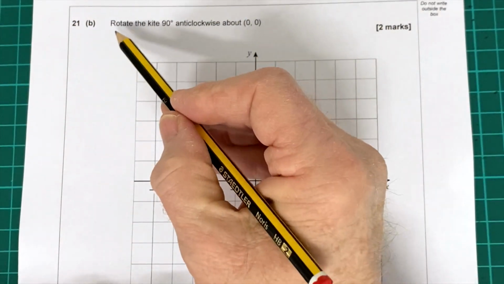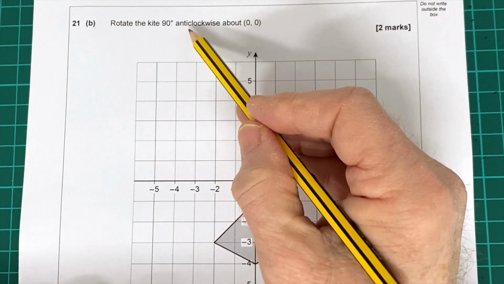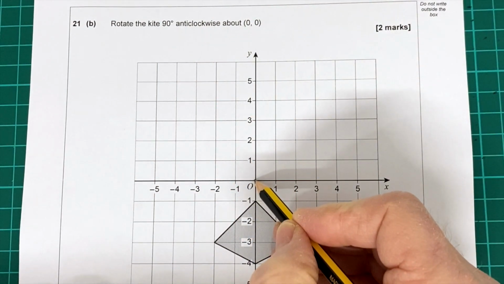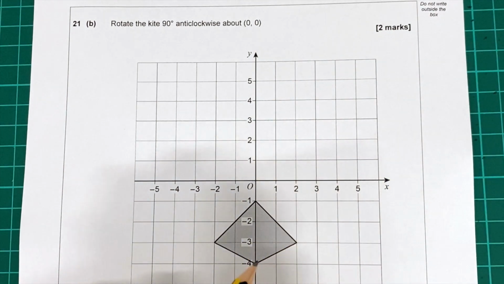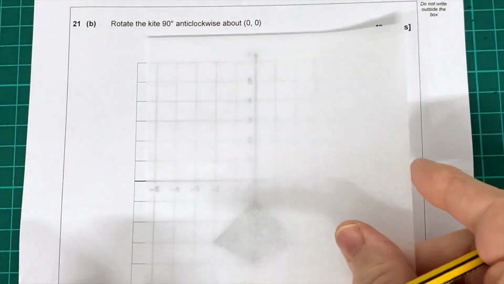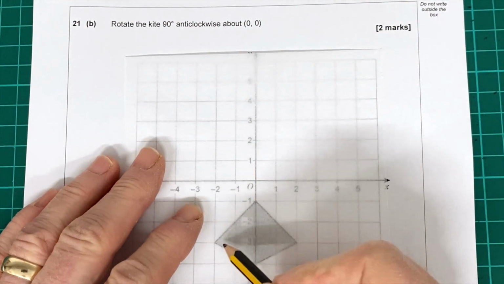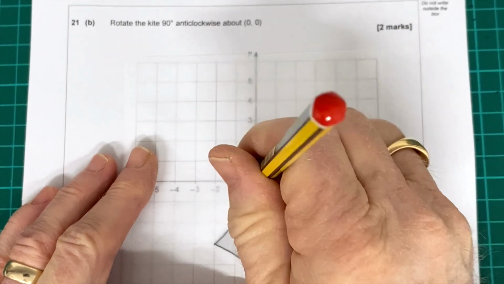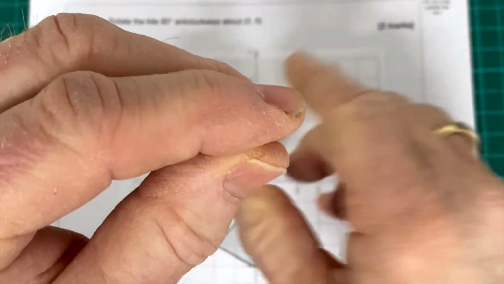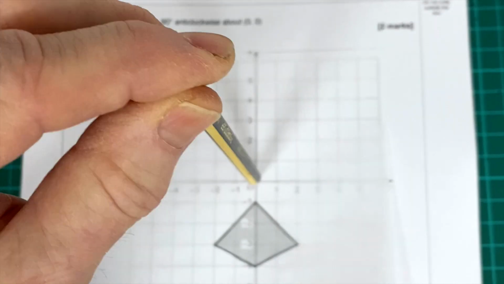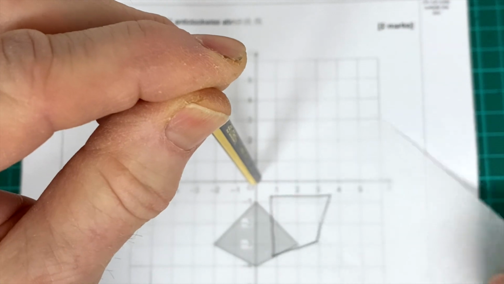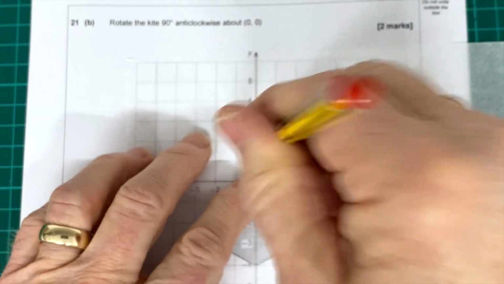Question 21b, rotate the kite 90 degrees anti-clockwise about 0, 0. So that means our center of rotation is there, that's 0, 0. We're going 90 degrees anti-clockwise. Now the easiest thing to do is to make a rough sketch of the kite, and then what I always do is put my pencil point quite sharply on the center of rotation, and we're rotating anti-clockwise 90 degrees. So it's a quarter turn anti-clockwise, and there it is.